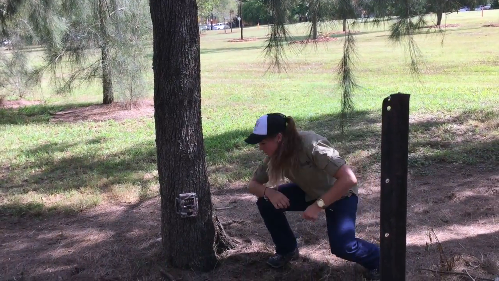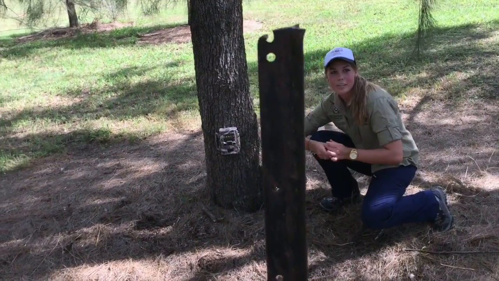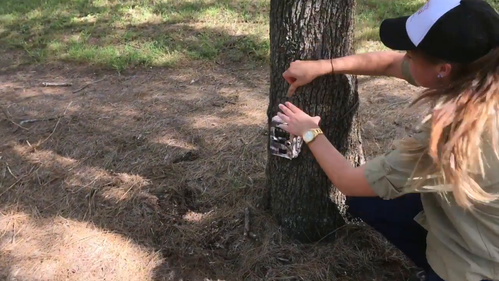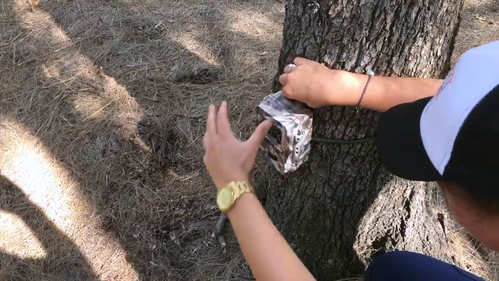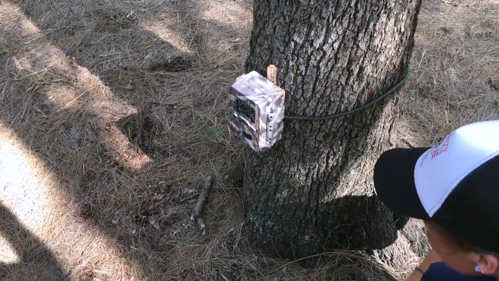Plus too, if we have a look on the side, that's not quite straight. So we want to put a little wedge in there just to make sure we angle it down so it's a bit more straight, and we're going to get a good picture of the Tasmanian devils. Yeah, that's looking pretty good right there.